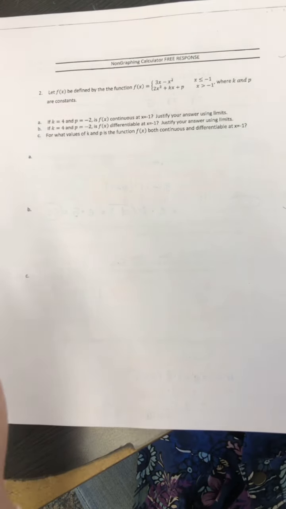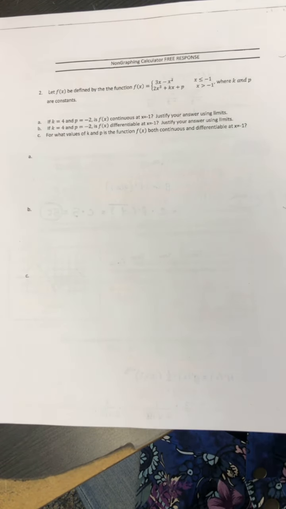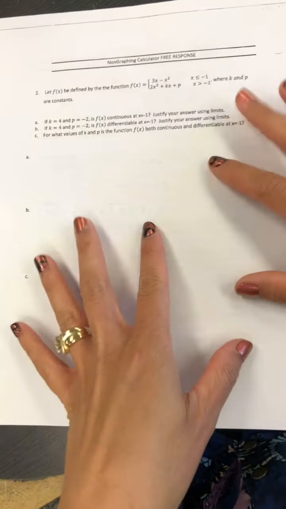Okay, so now we're on to the second free response question. There will be 2, just like this. Your test is pretty much going to look like this review, just different numbers and slightly different questions, but the same concepts. All right, so it says non-graphing calculator, so I'm not going to use my graphing calculator for this.